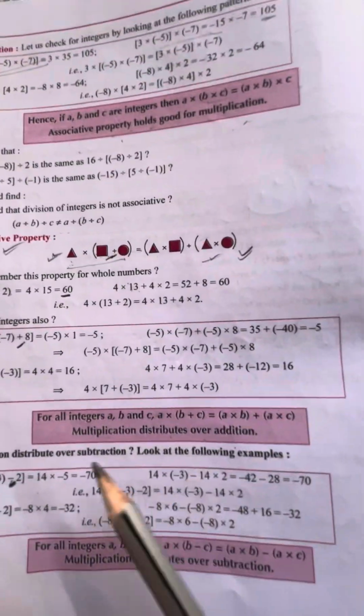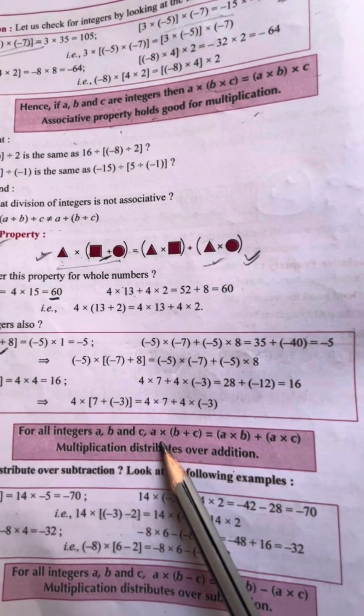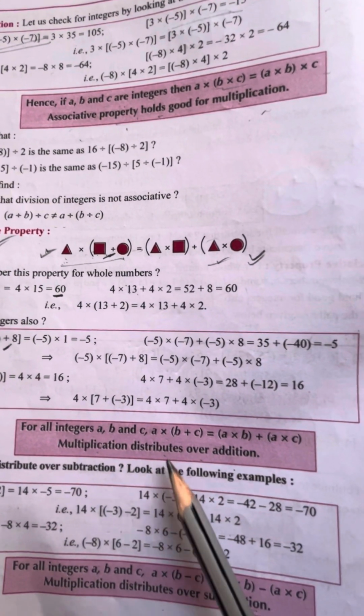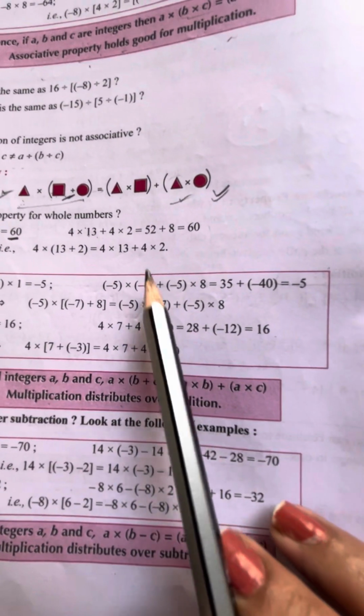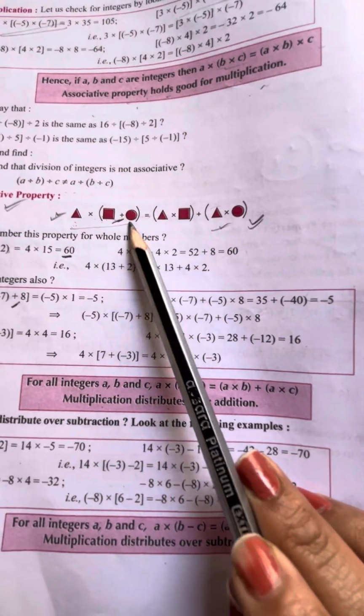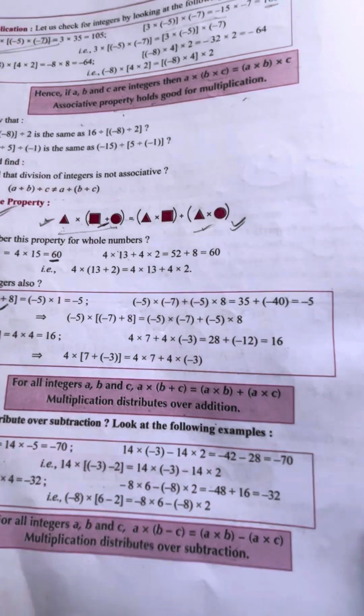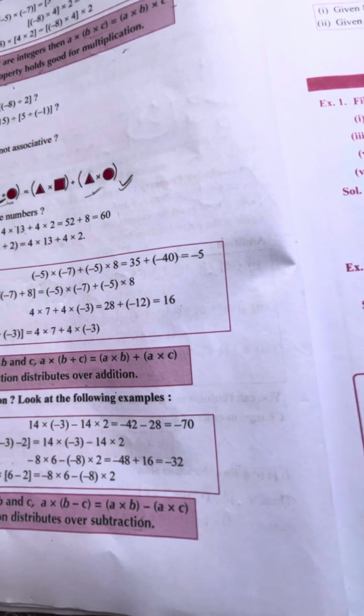So for all integers a, b, c, multiplication distributes over addition. Multiplication distributes over subtraction also. If we replace the addition sign with subtraction, we will also get the same result.